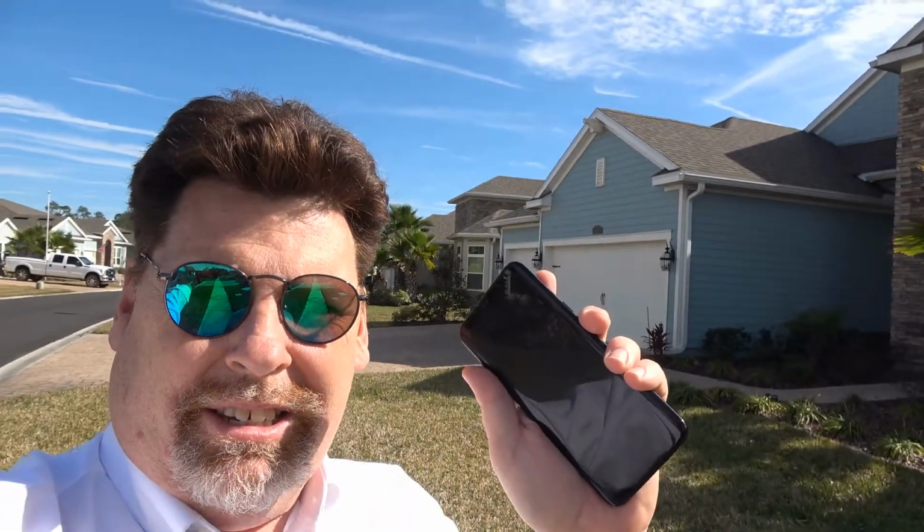So today we are talking about taking photos of properties, this property specifically, and what we're going to be trying to do today is figure out how to take the best photos possible with this. Let's get started.